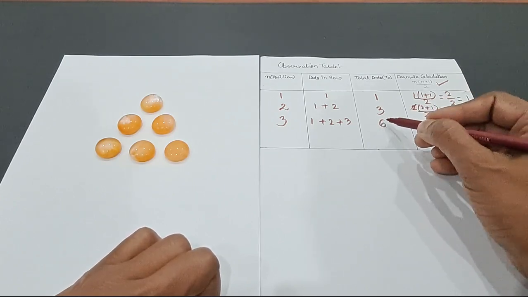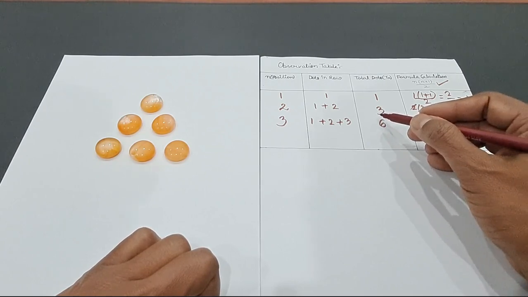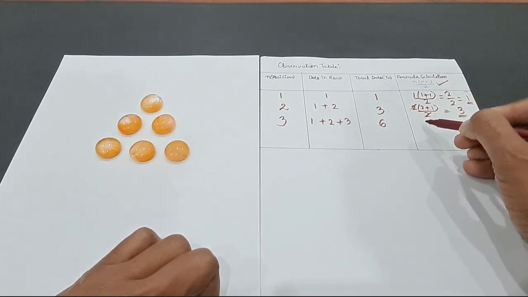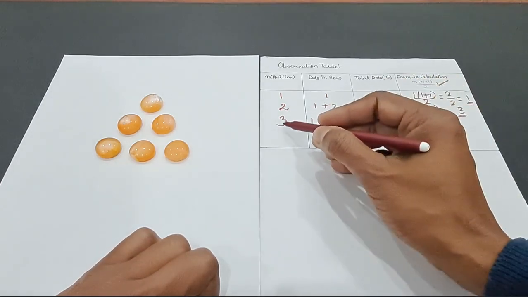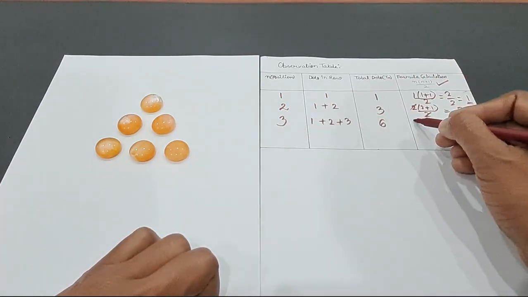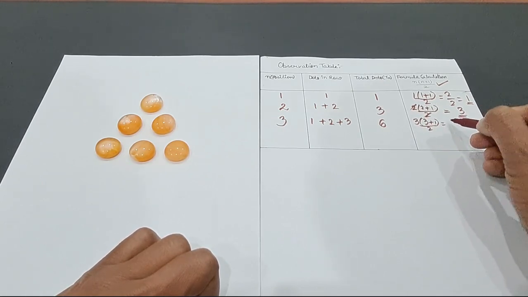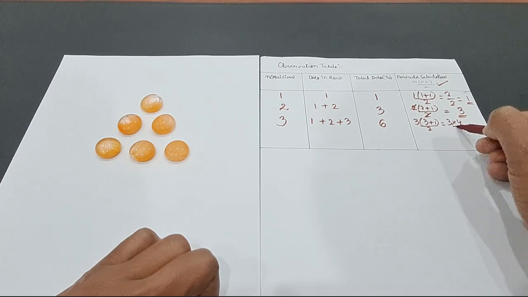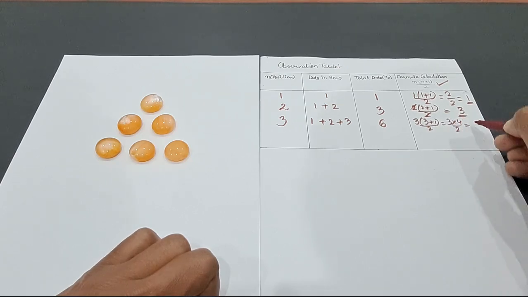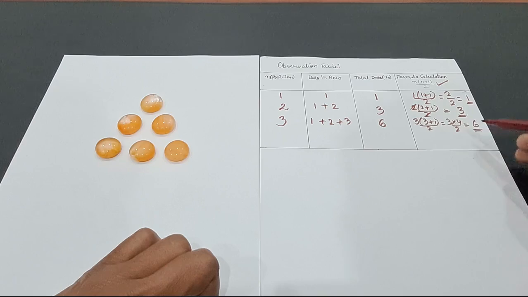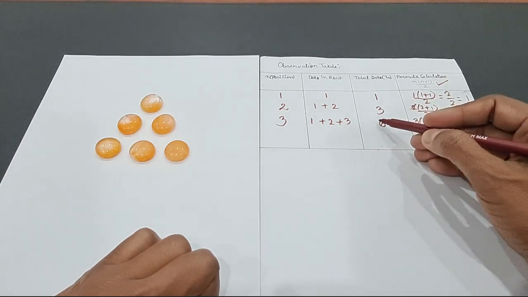Can we approach this triangular number 6 using the formula calculation? Obviously yes. Just put n equal to 3 in the formula. So 3 times (3 plus 1) by 2 is 3 times 4 by 2, 12 upon 2, that is 6. And you can see the formula also verifies that 6 is the next triangular number.